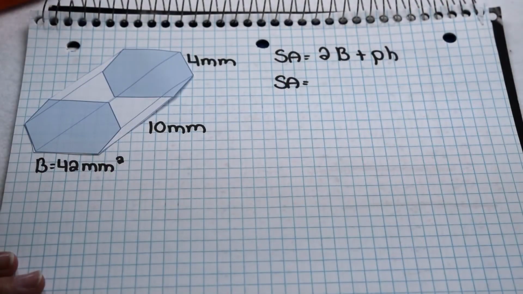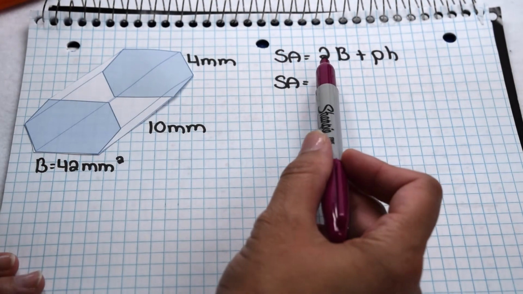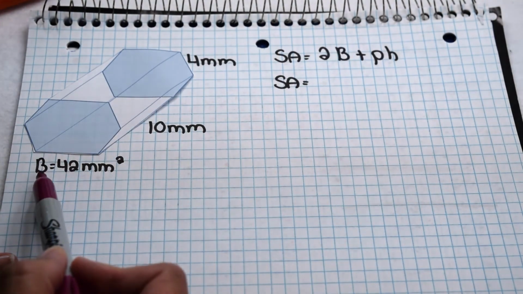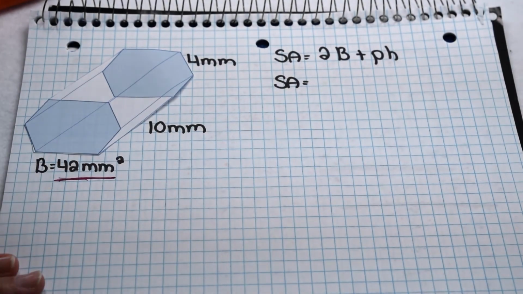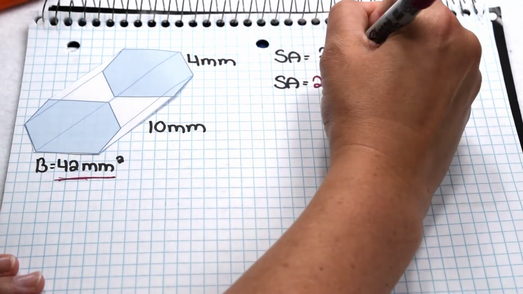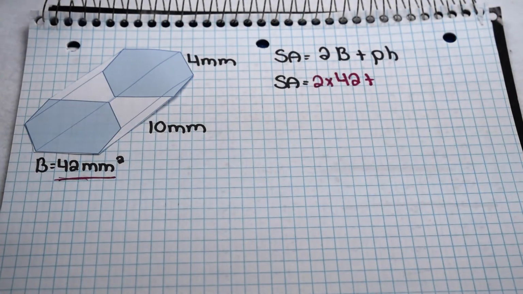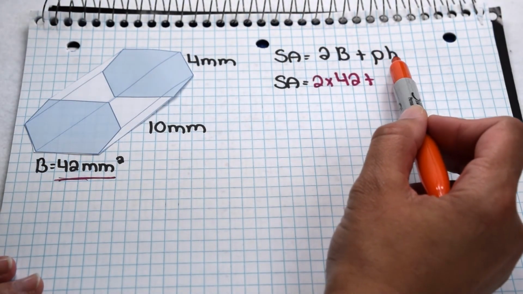Let's use our equation to find the total surface area of this regular hexagonal prism. Total surface area starts off with 2 times the area of the base. Well, area of the base, they tell me with big B, is 42 square millimeters. So into our equation, we need to put 2 times the 42. And then to that, we need to add the information for our lateral faces. To find the surface area of our lateral faces, it's perimeter times height.